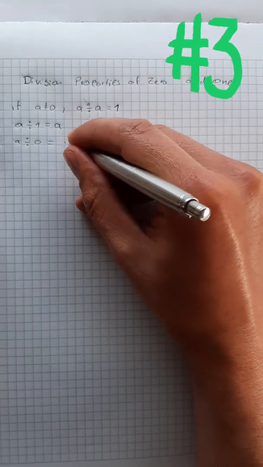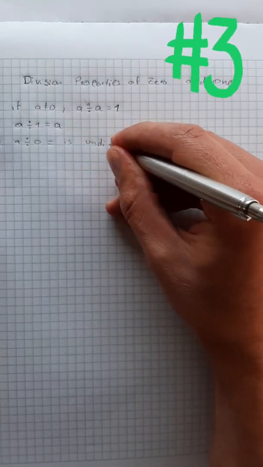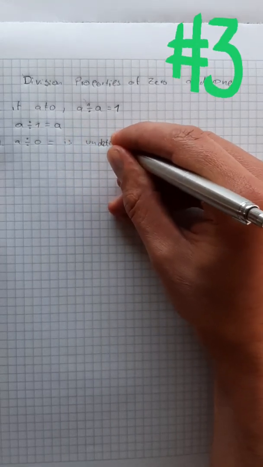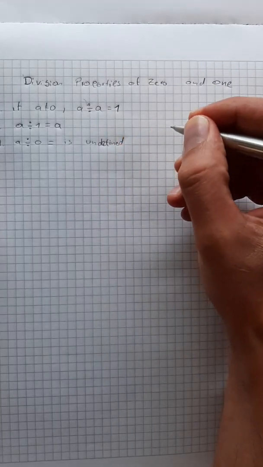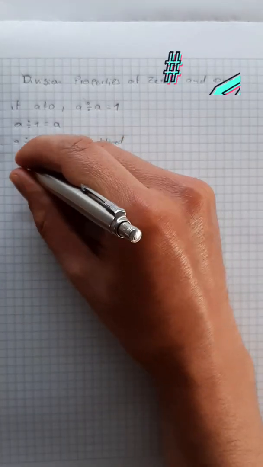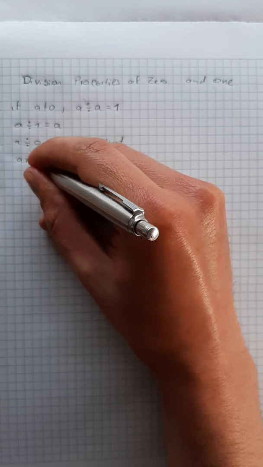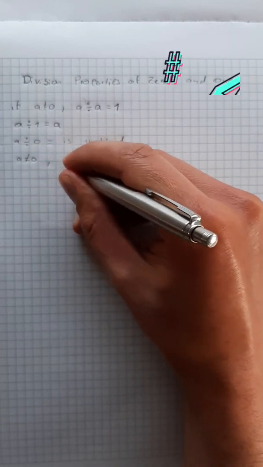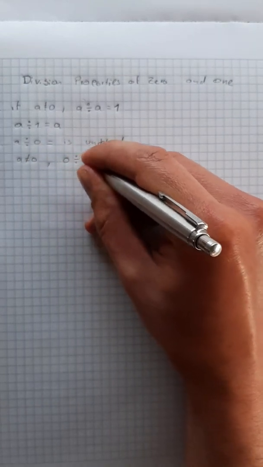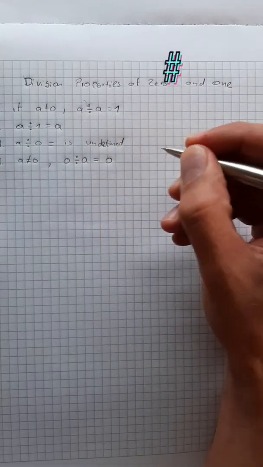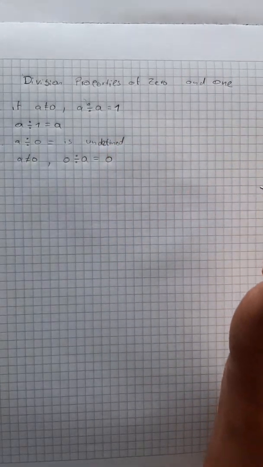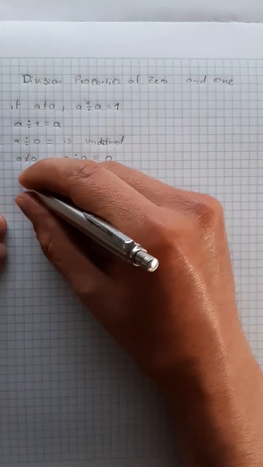That's why in the first property, the condition is that any number divided by itself is 1, except by 0. Property number 4. 0 divided by any number is always equal to 0, with just one exception, when that number is 0, because 0 divided by 0 is undefined.